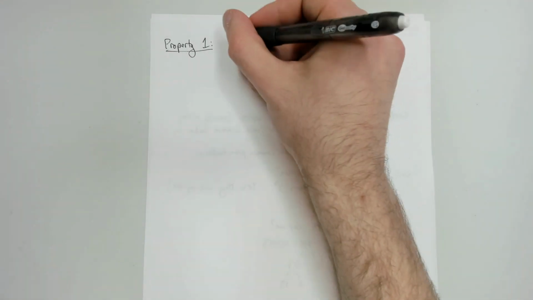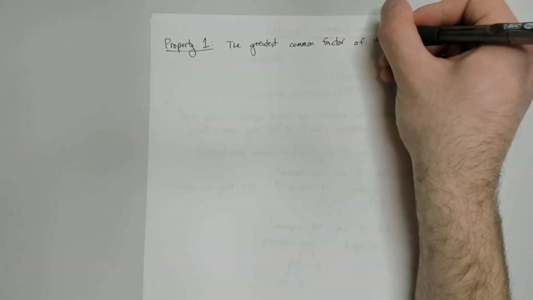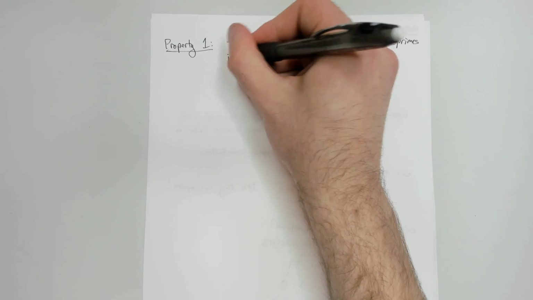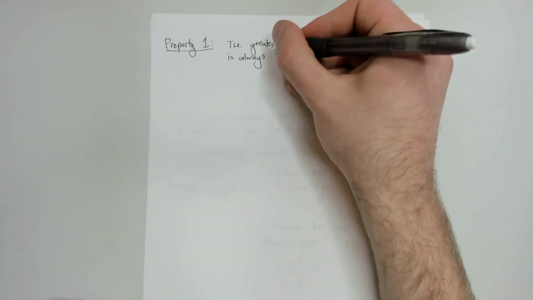If I take two coprime numbers, that means their only common factor is going to be 1. So the greatest common factor of two coprimes is always 1. It doesn't matter what numbers we choose, as long as they're coprime, they're guaranteed to have a greatest common factor of 1, since that's their only common factor, and we know that since that's the definition of being coprime.